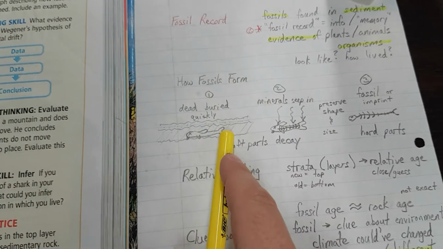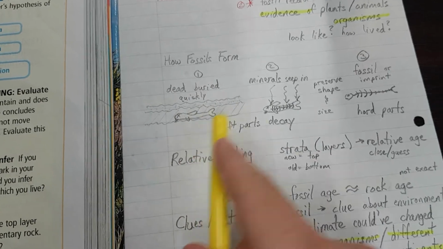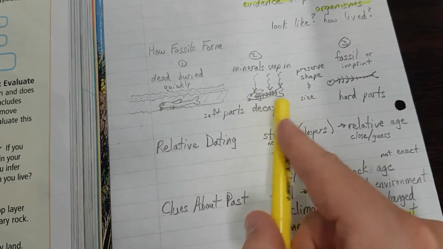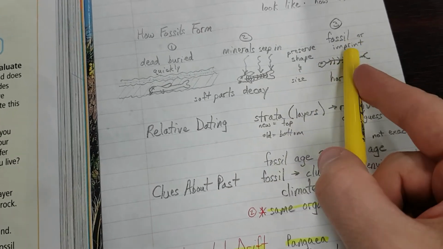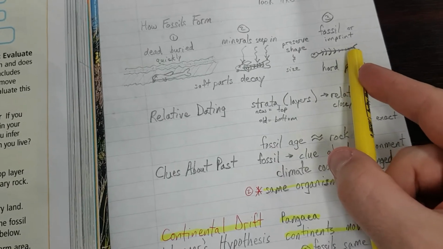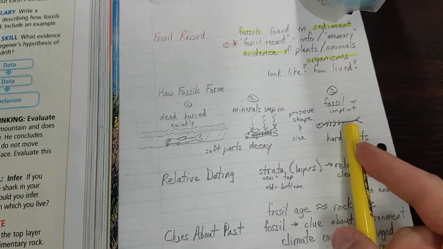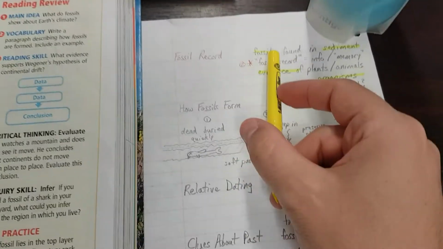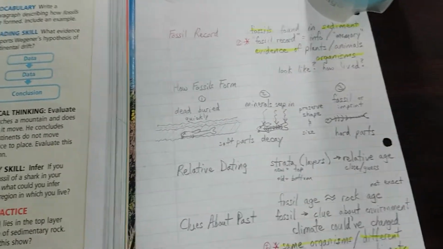We do want to know how fossils form, that they get buried in sediment, the minerals seep in, the fleshy parts decay, and a fossil or imprint gets preserved, and that's the hard parts like the bones or hard cartilage. So that's important for me to know, but it's not going to fit in my summary paragraph, because what we really want to know is the fossil record helps us understand how the Earth's surface has been changing.